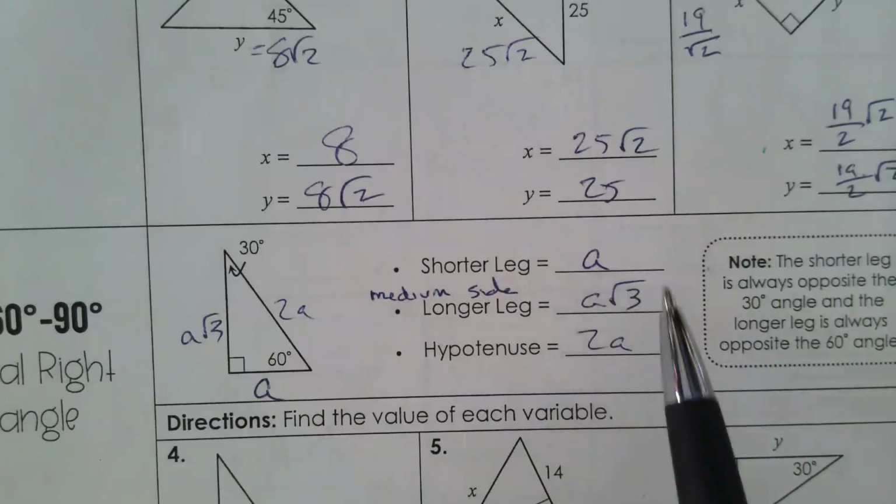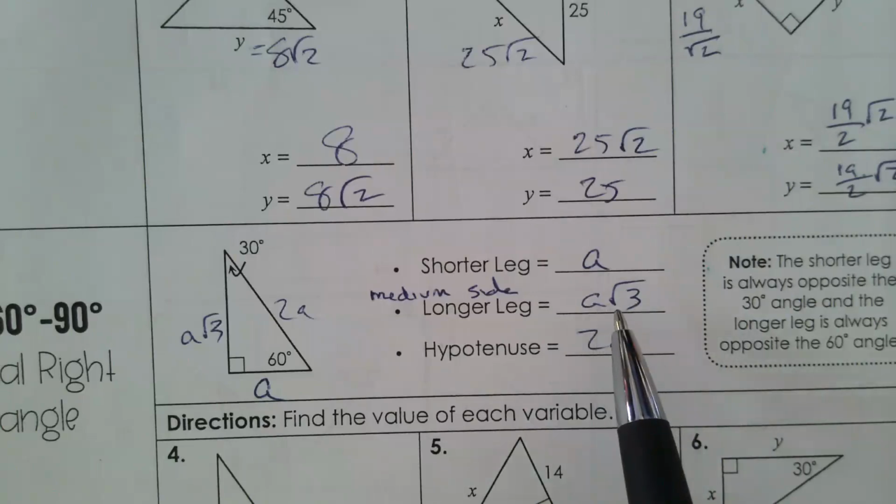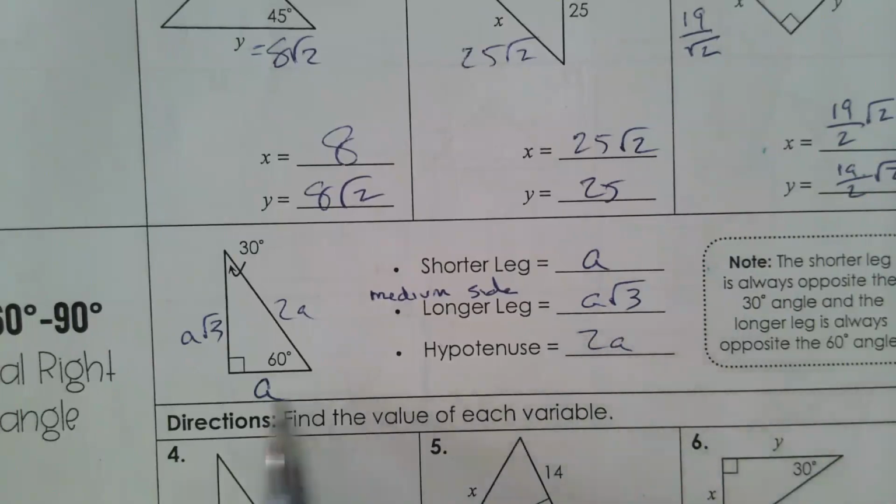How do you know whether A root 3 or 2A is bigger? Well, 2 is the square root of what number? 4. So if I treated this as A root 4, isn't that equivalent to 2A? Yeah. And isn't A root 4 bigger than A root 3? Yes. So you know that this has to be the biggest side, which means it's got to face the biggest angle, which is the 90 degrees.